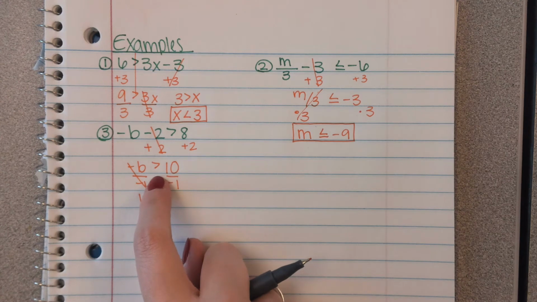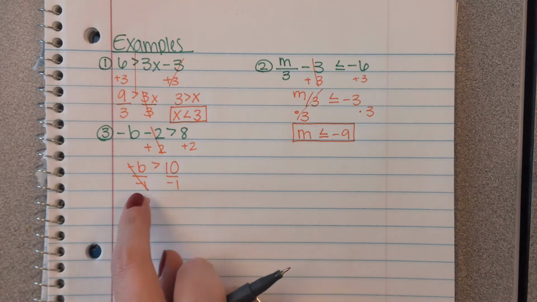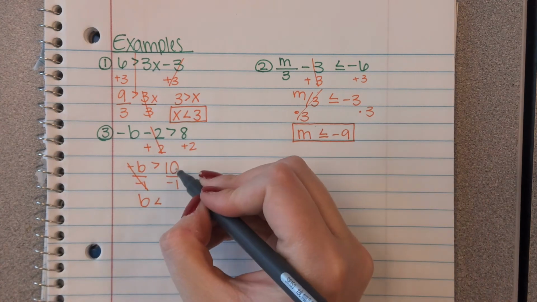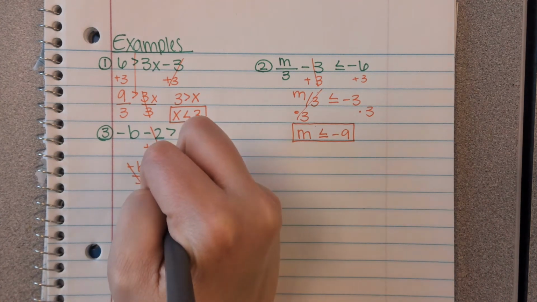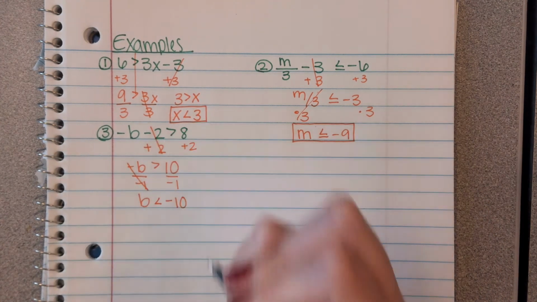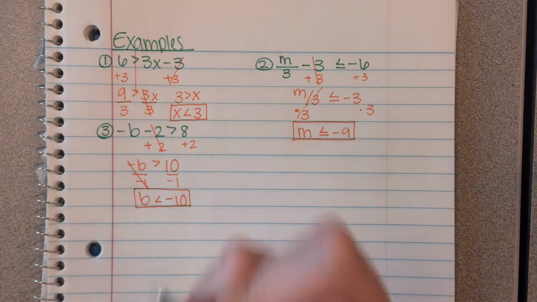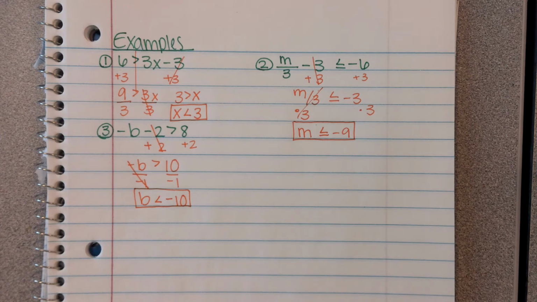Now, this time, did we multiply or divide by a negative? Yes, we did. So we flip that symbol around. 10 divided by negative 1 is negative 10. Okay, that is in the correct order, so we can circle, box it, enter it in.